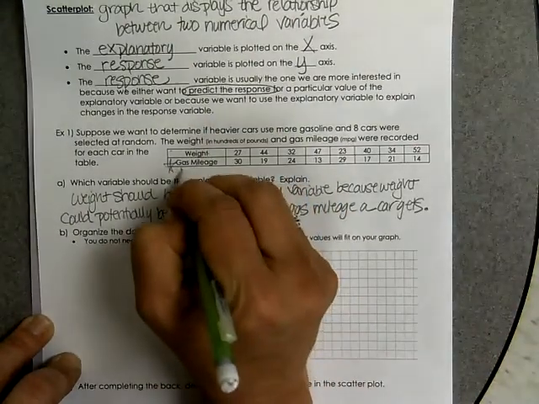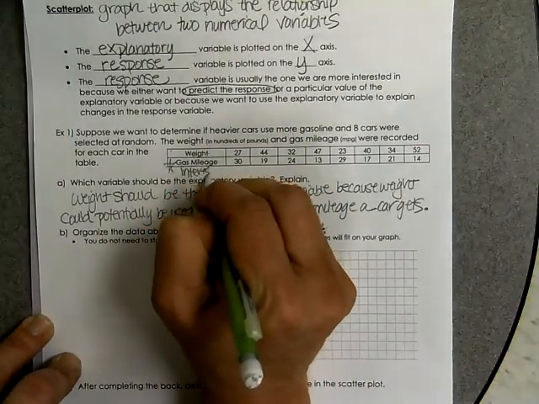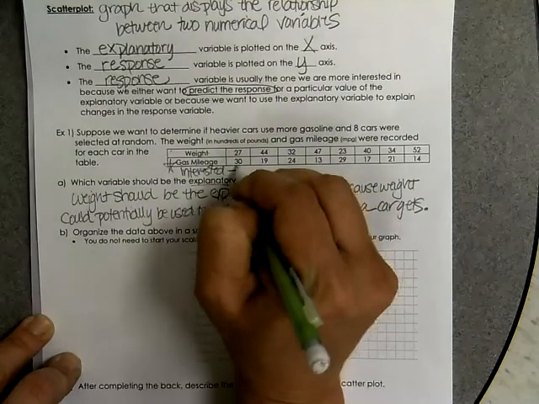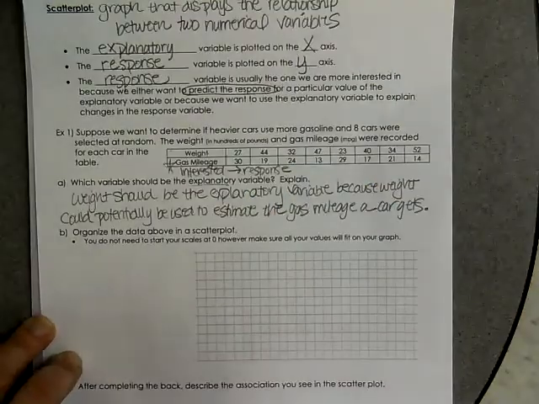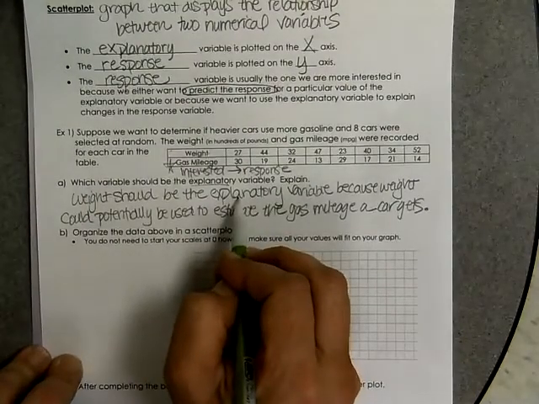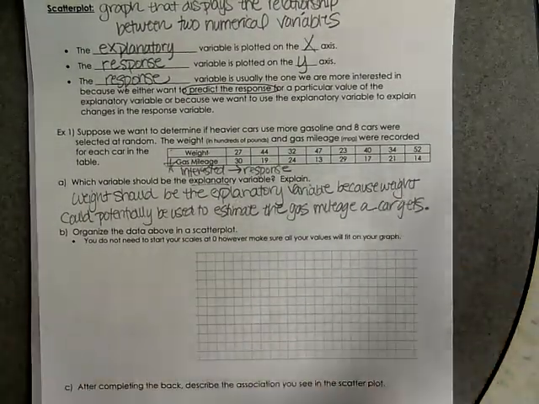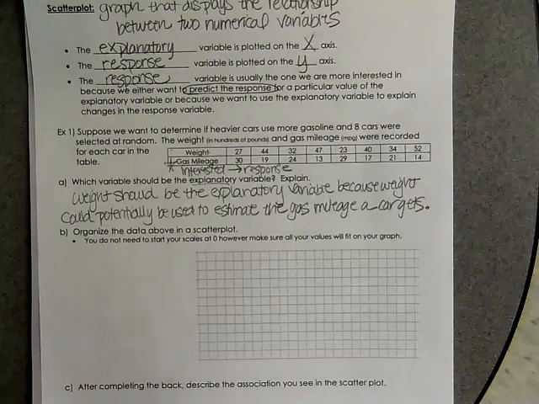Again, gas mileage was what we were interested in, so that's the response variable. So by default, weight then is the explanatory variable. Again, weight could potentially be used to estimate the gas mileage that a car gets.